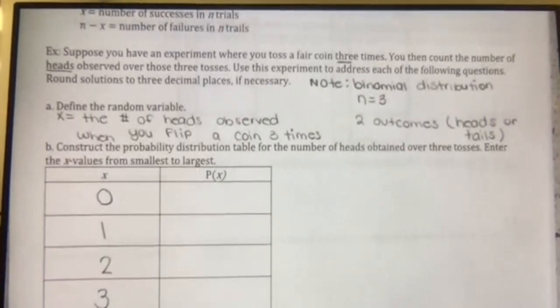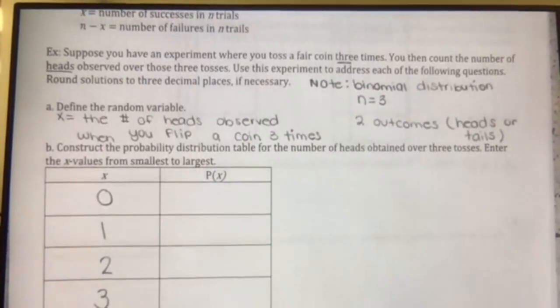So we need to find our probability. Instead of using our formula like we did before, let's just go straight to our calculator.